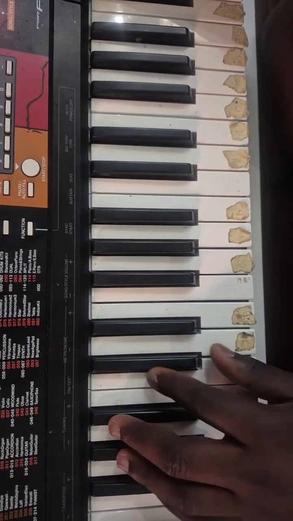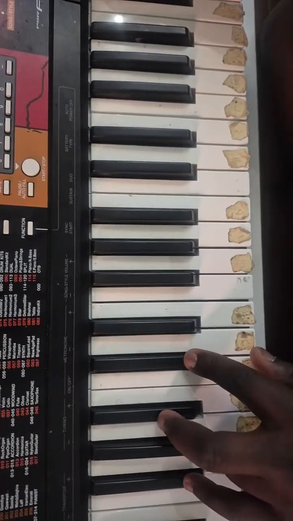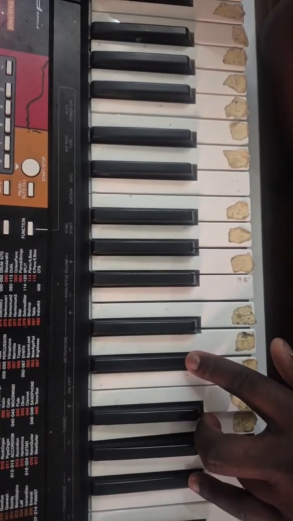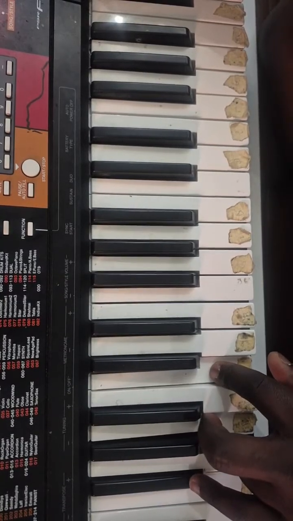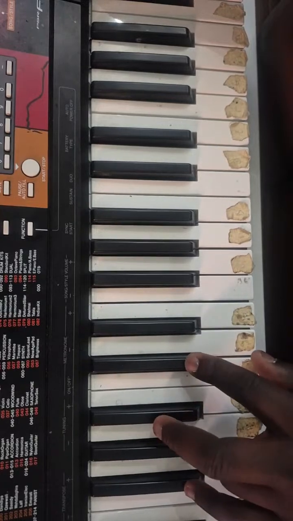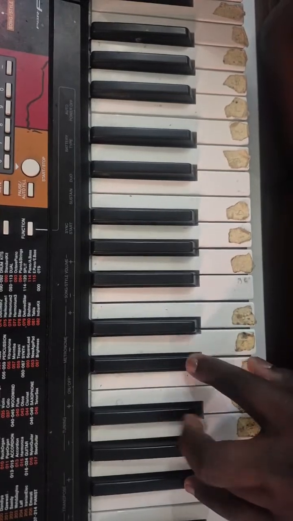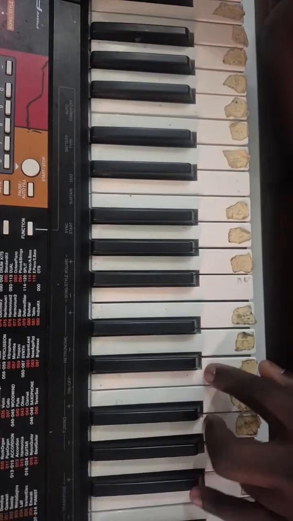So F sharp major, F sharp minor, F sharp diminished.